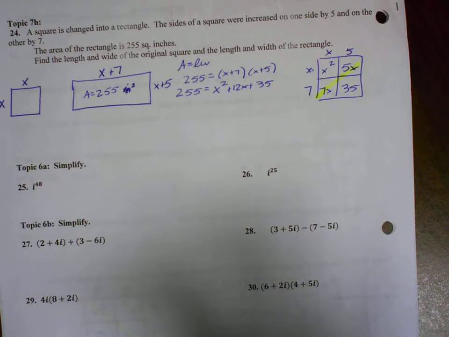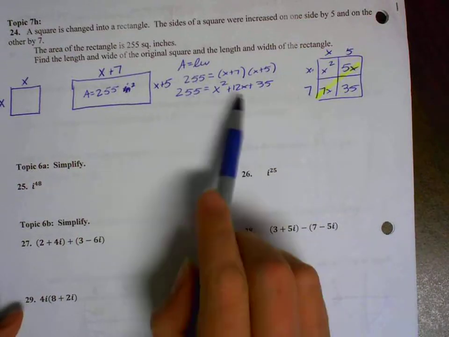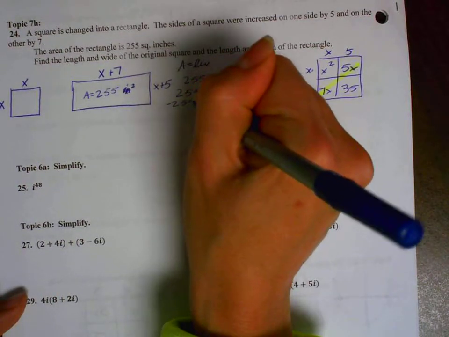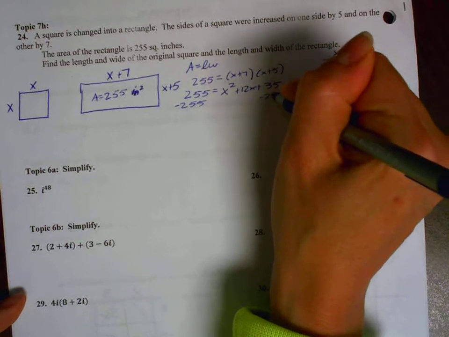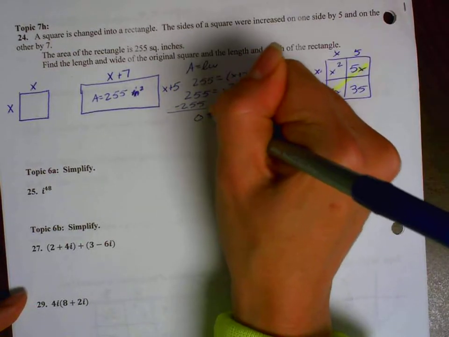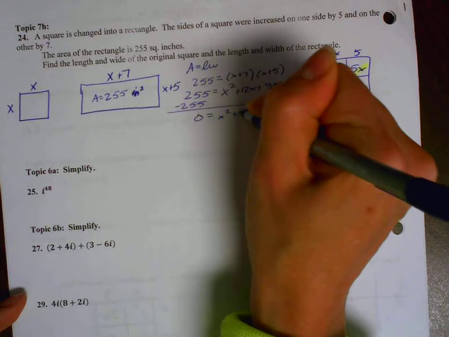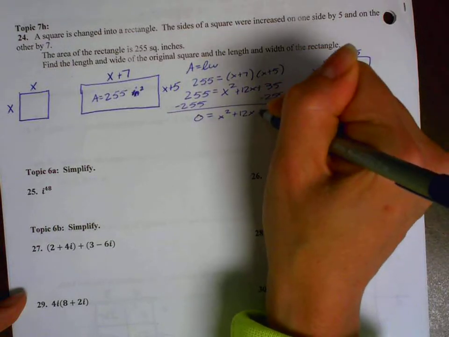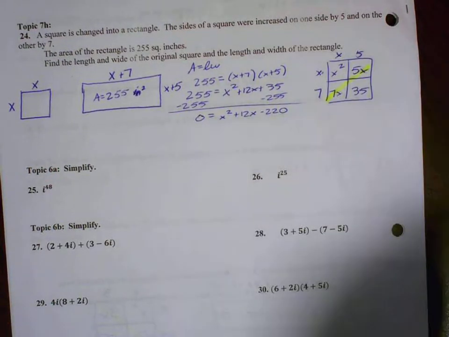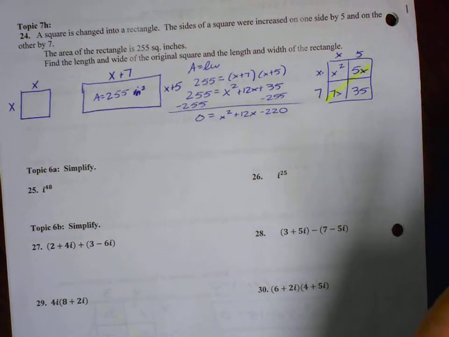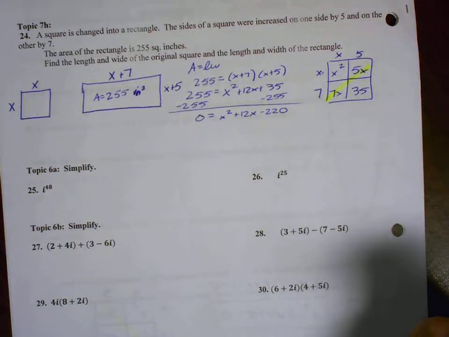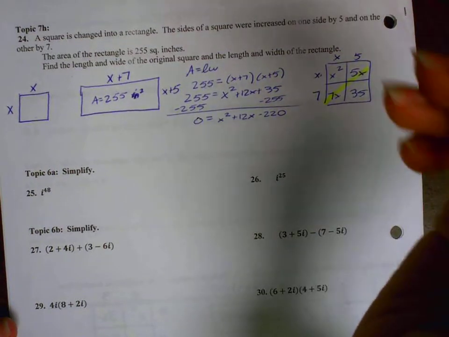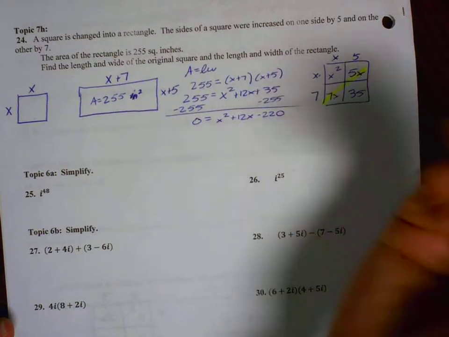So to solve it, my first step is make sure it equals 0. Right now it does not, so I am going to subtract 255 on both sides. And now I have 0 equals X squared plus 12X minus 220. I look for a GCF. There is no GCF. So on this one, let's see if I can factor it.